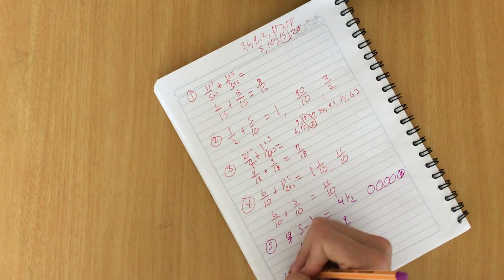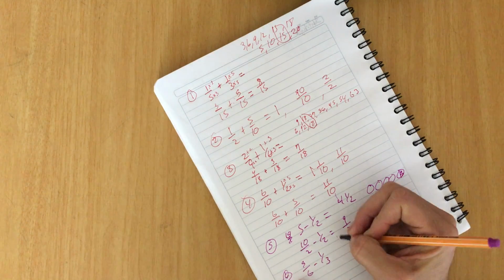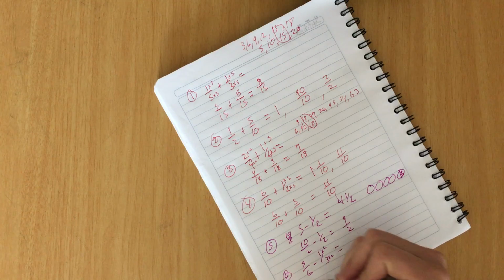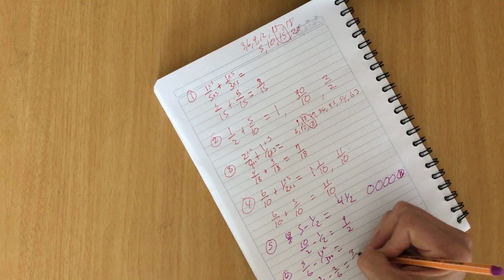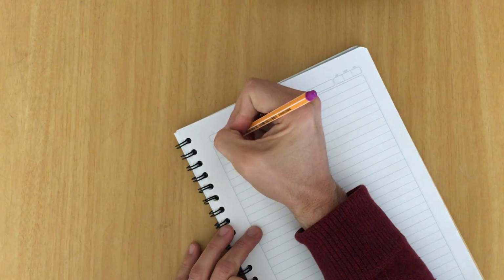Next one, 6. 5/6 minus 1/3. Convert this to sixths. So that's times 2, times 2. 5/6 minus 2/6 equals 3/6 or 1/2. Number 7.